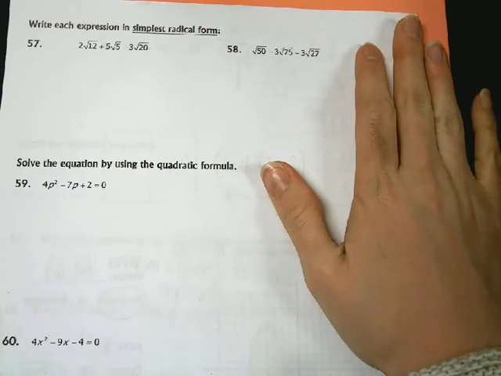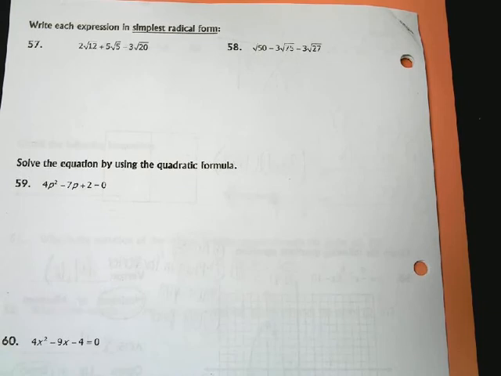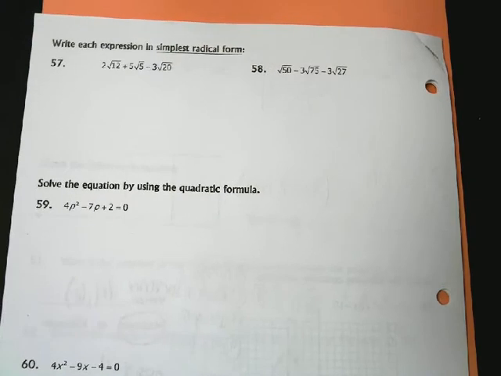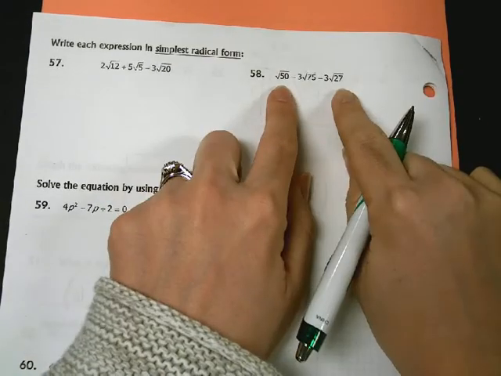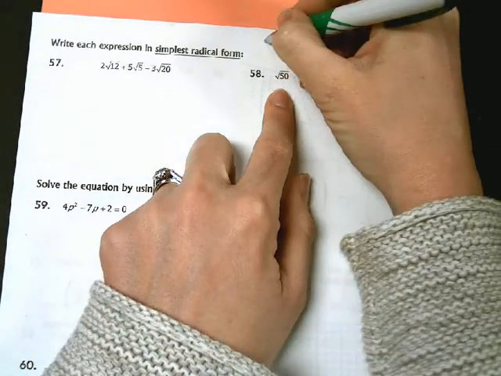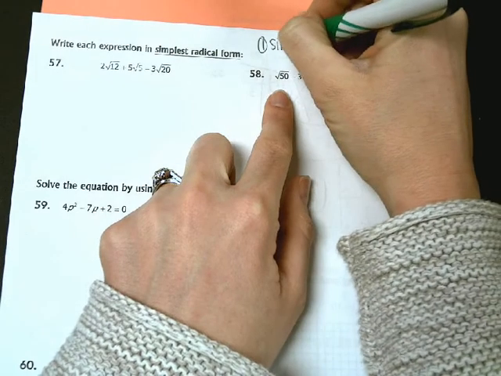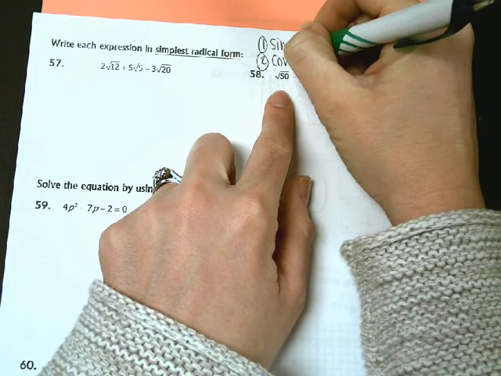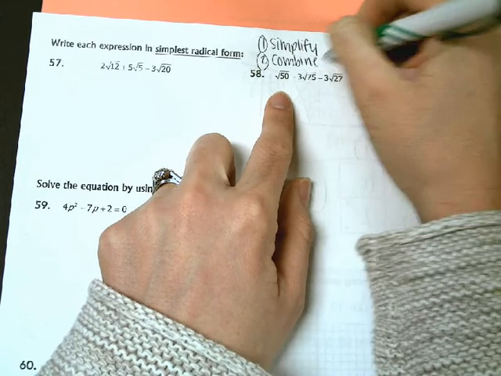Number 58 and 60 are our last two problems, and those are what we did for this last unit. So number 58, we are writing radicals in the simplest form. Remember, in order to subtract, you have to have like terms. So the first step here is simplify your radicals. Second step, combine like terms.